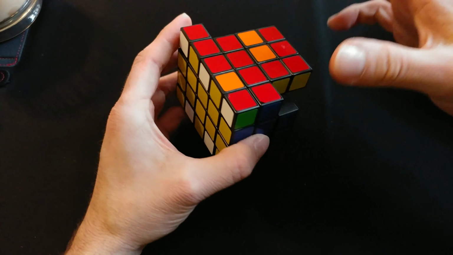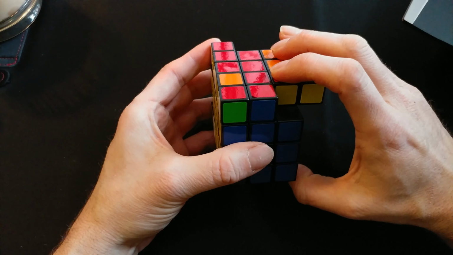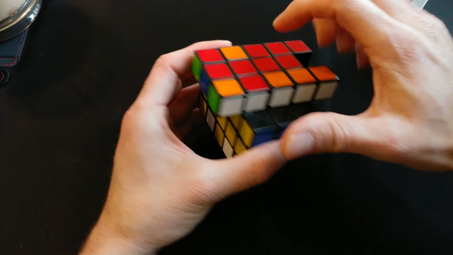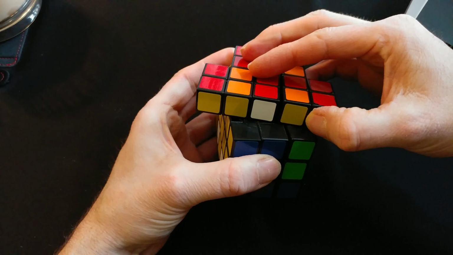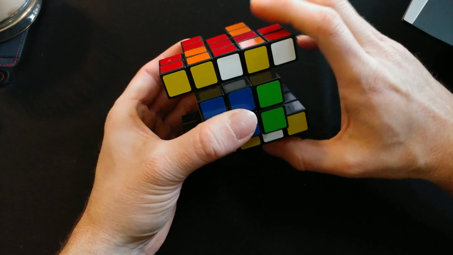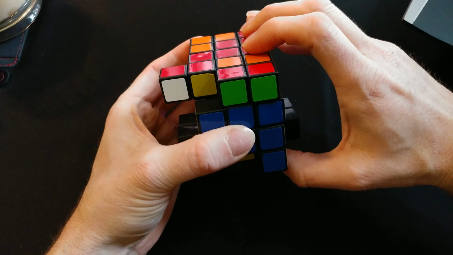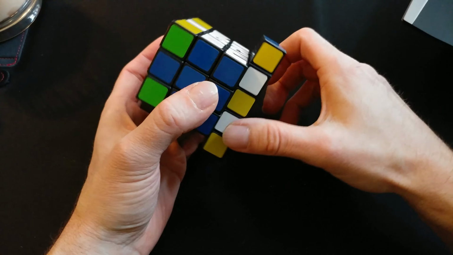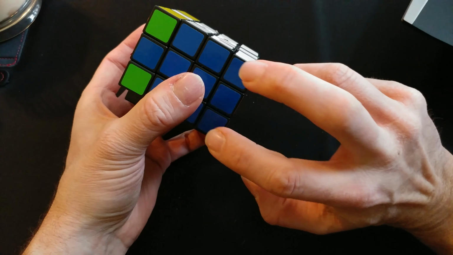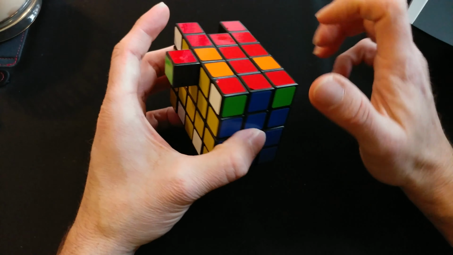Okay, so keeping it to the left, we're going to go to our U, to our UI, to our UI, D, to our UI, to our U, to R. Okay, and we're going to turn this D move back with the DI.